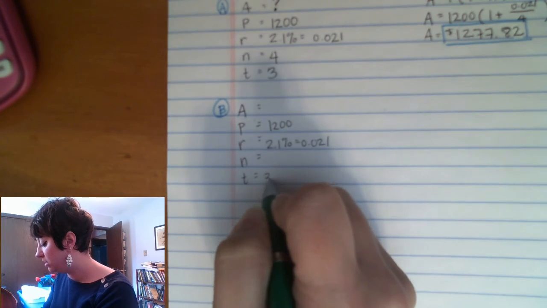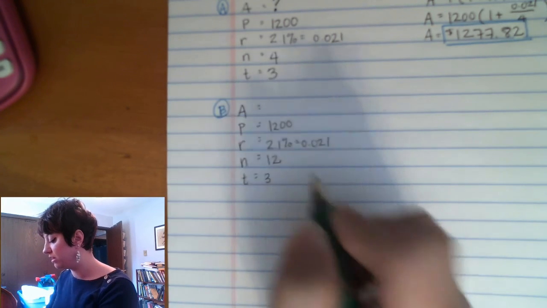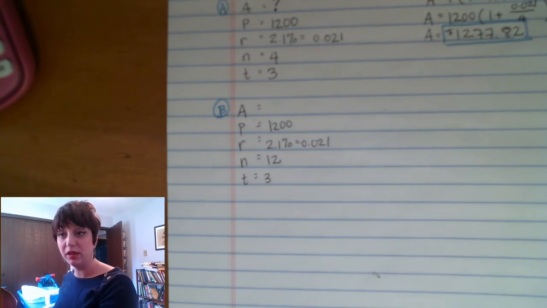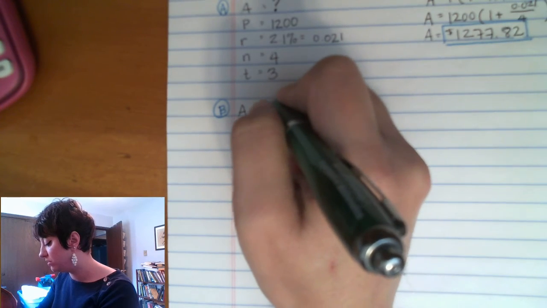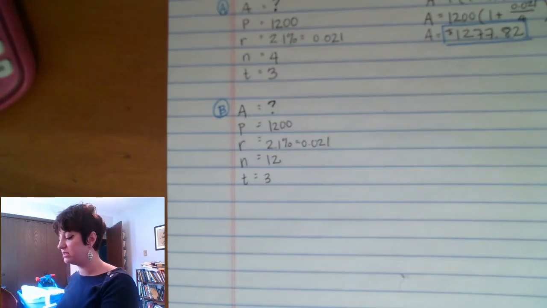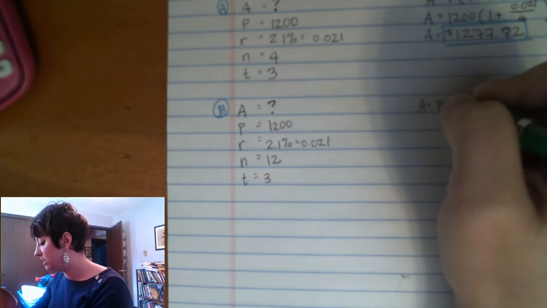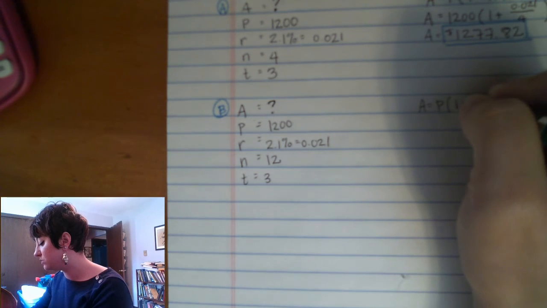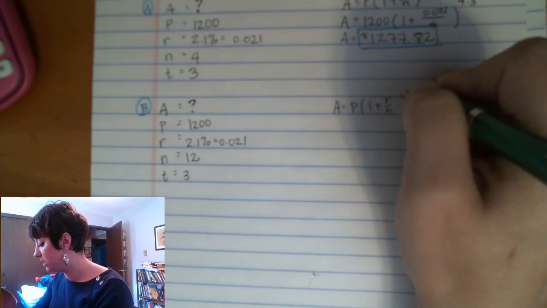The number of years is 3. And the times per year is 12. So it's compounded monthly, which means 12 times per year. And it wants to know the amount at the end, which means A is the thing I don't have. So A is P times 1 plus R over N to the NT.